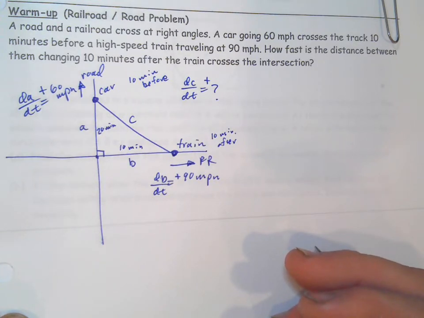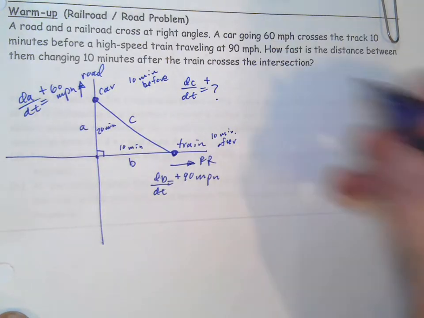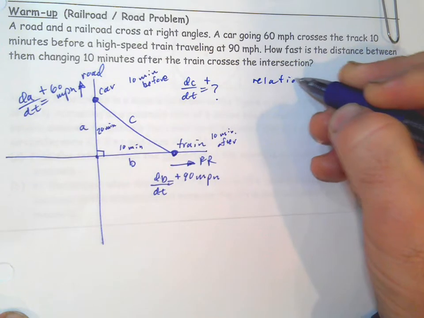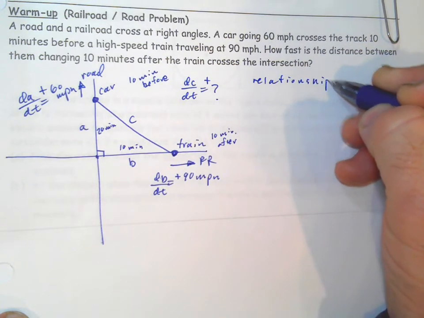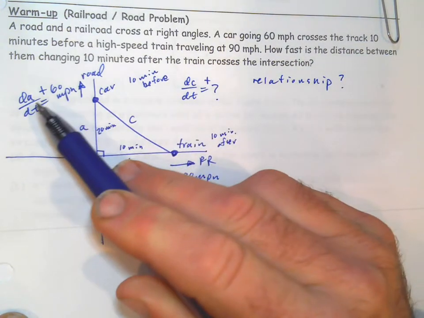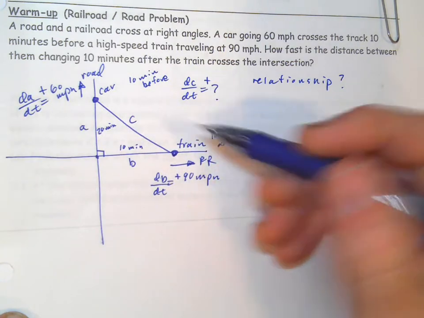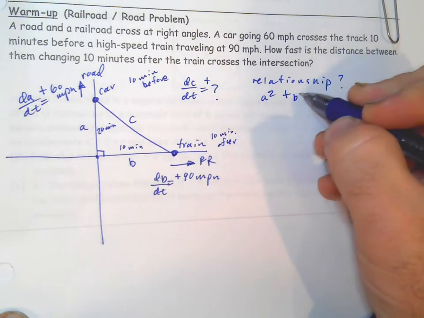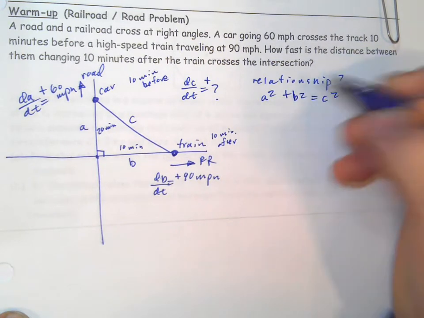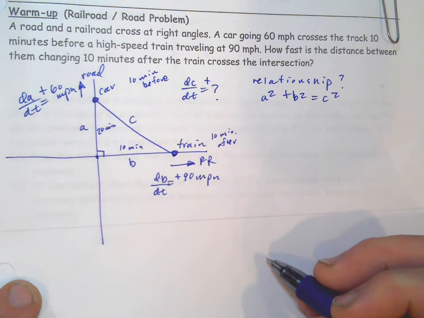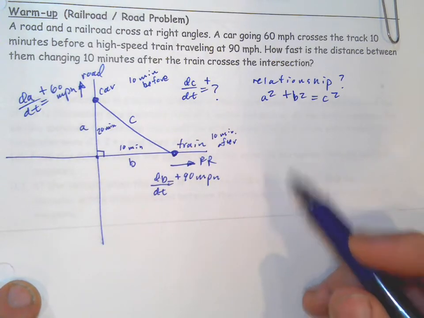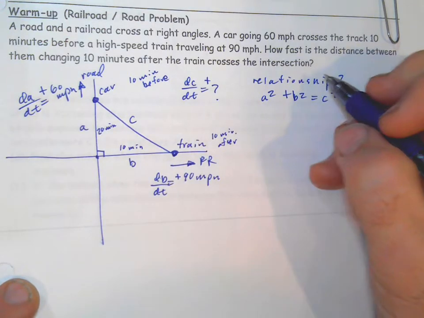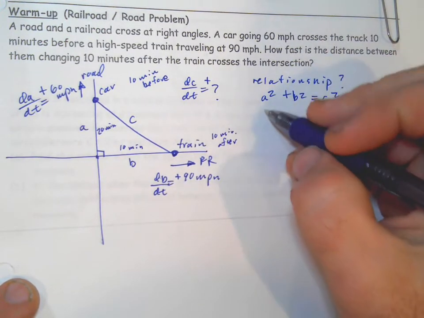So what's the relationship between these? So we have a nice picture. We've kind of identified everything. What's the relationship that ties dA/dt, dB/dt, and dC/dt? Well, what's the relationship that ties A, B, and C? Pythagorean theorem, A squared plus B squared equals C squared, right? Now, are any of these values constant, A, B, or C? Because if they are, we should plug them in now, because that just makes work a lot easier. Not that you have to, but they're all changing, so we can't plug any of them in now.